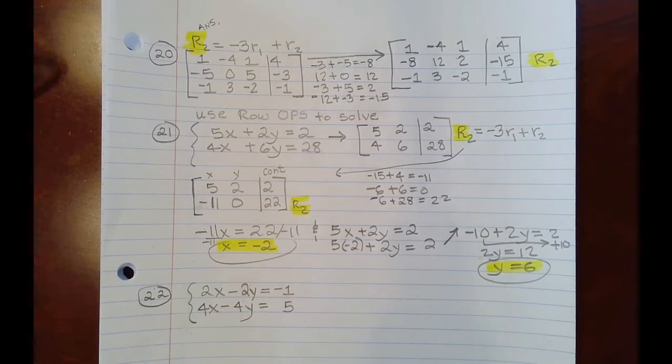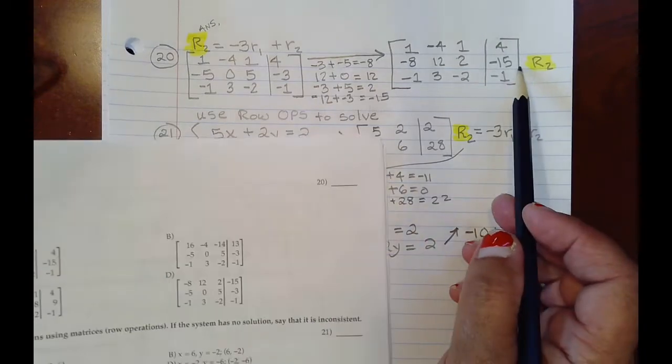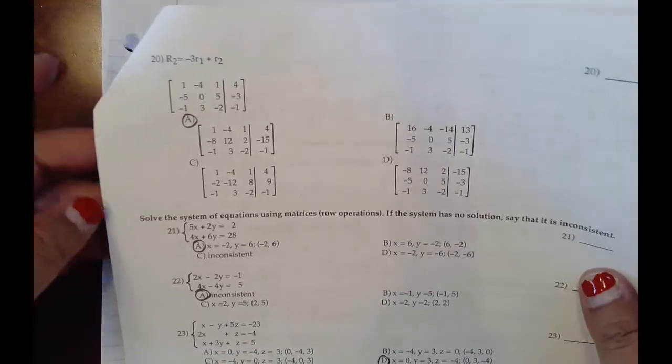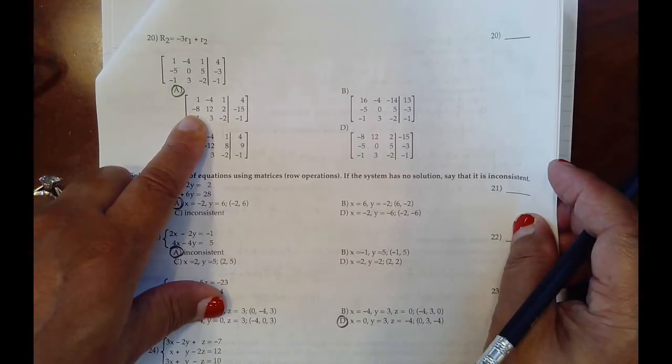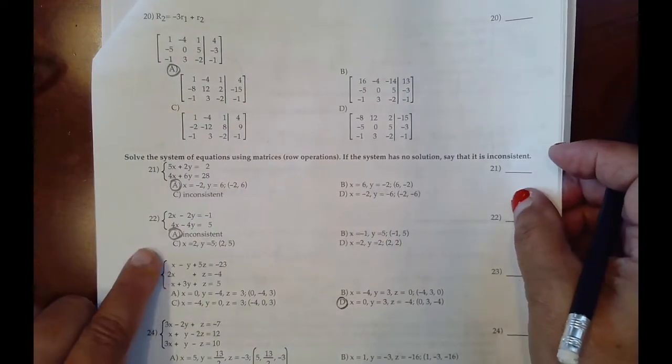Okay, so let's check these answers as we're going along. Number 20. Let's see, what have I gotten in number 20? Negative 8, 12, 2, negative 15. And that was choice A. And then for 21, I got x is negative 2 and y is 6.